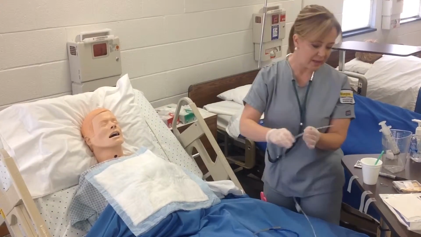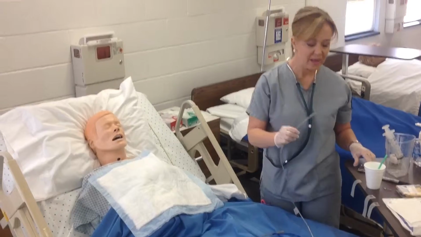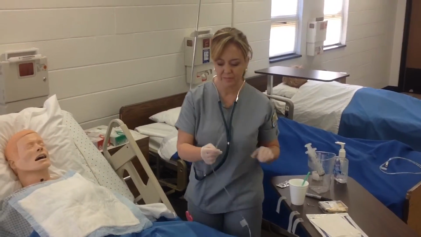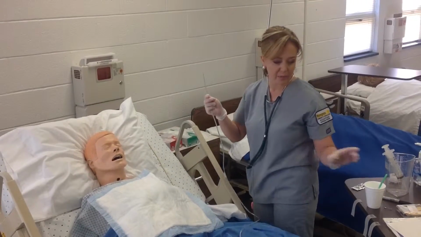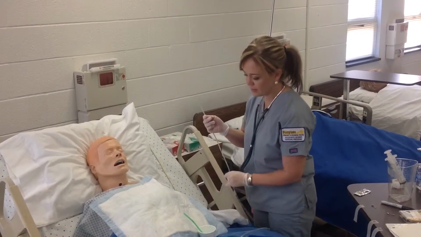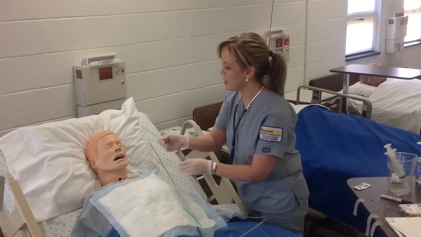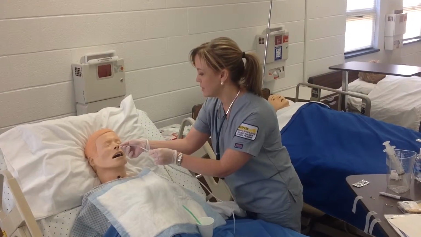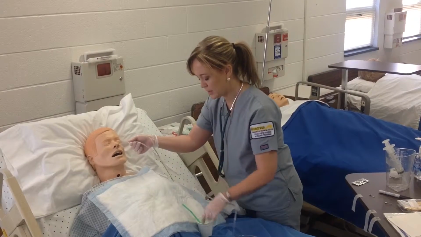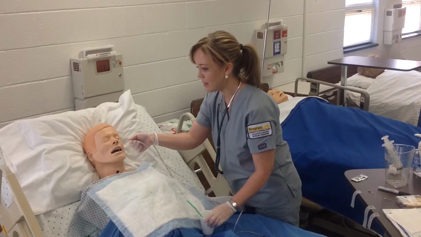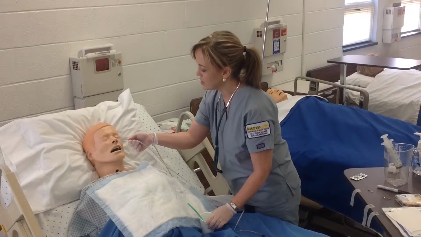on our mannequin. So the next thing I want to do is lubricate my tube 2 to 3 inches. And I'm going to give my patient the water. Alright, are you ready? Okay. Remember to let me know when it touches your pharynx. Okay. So the tube is at the pharynx. Give him his water. His head would be flexed back slightly before tube insertion.